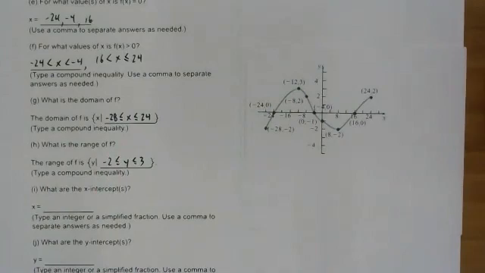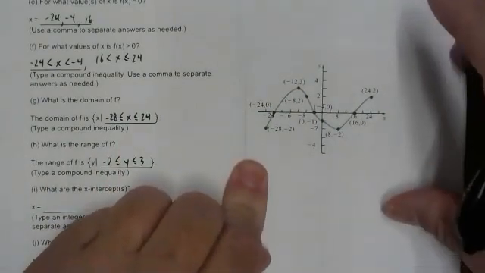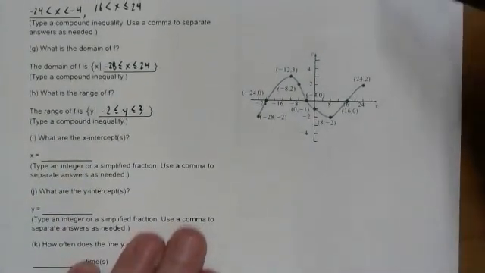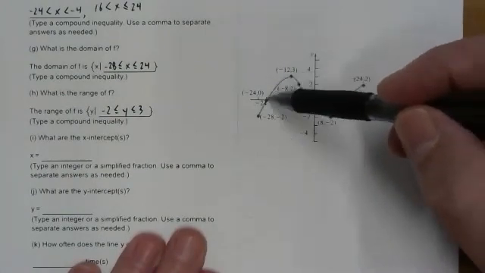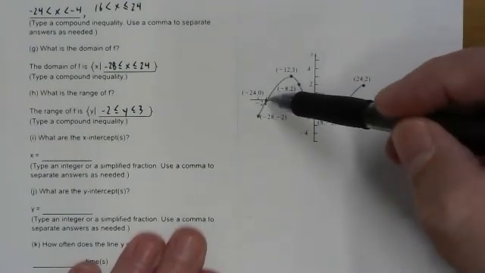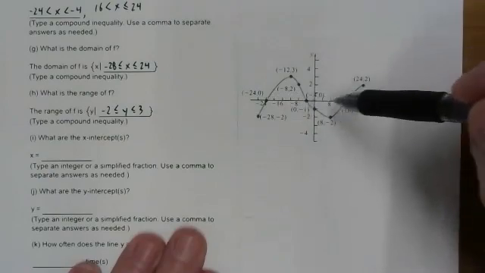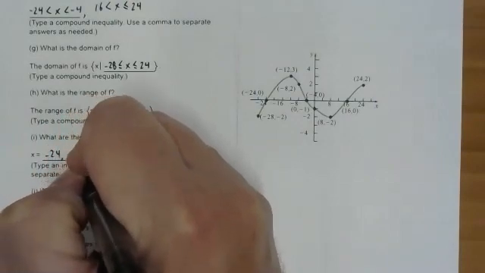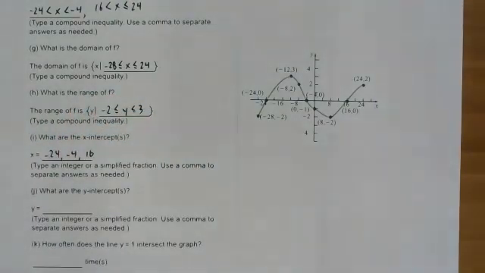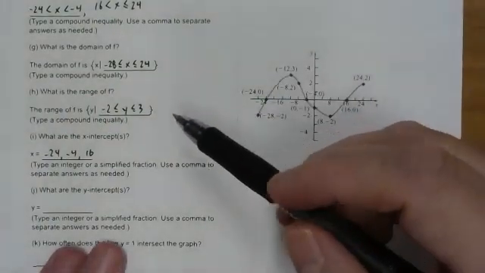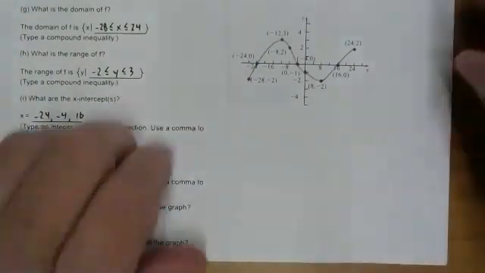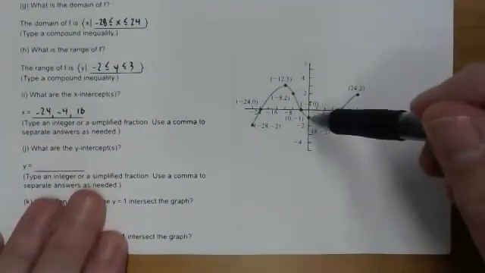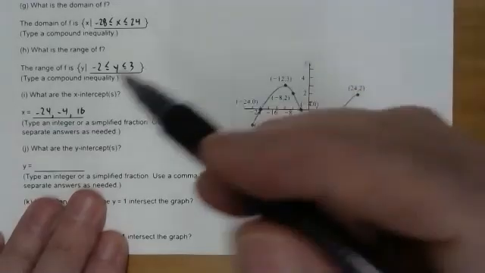What are the x-intercepts? X-intercepts are the places where the graph crosses or touches the x-axis. Looks like there are 3 places where the graph crosses the x-axis at -24, -4, and 16. That should be the correct answer. What are the y-intercepts? Where does this graph cross the y-axis? One place. Looks like at -1.